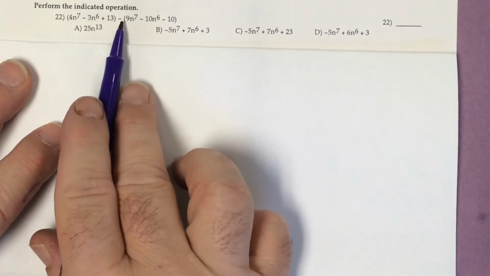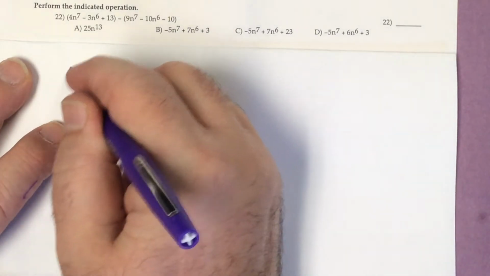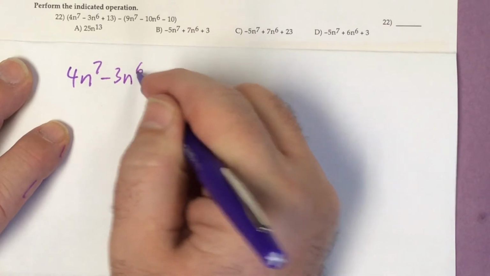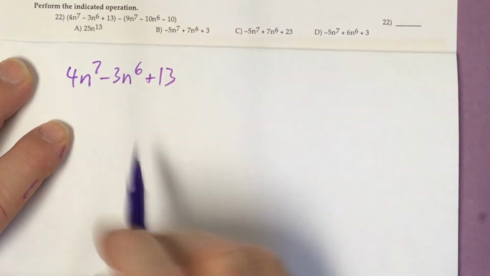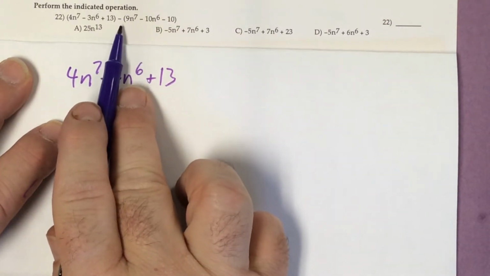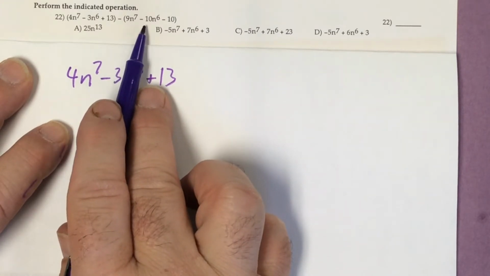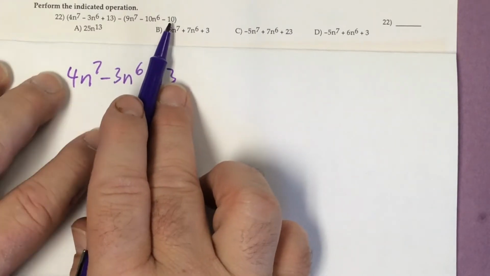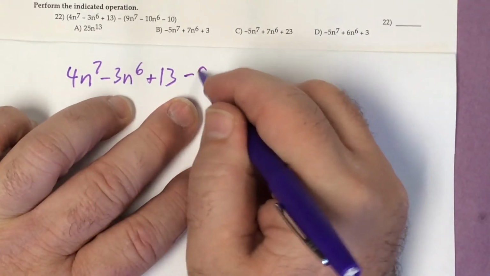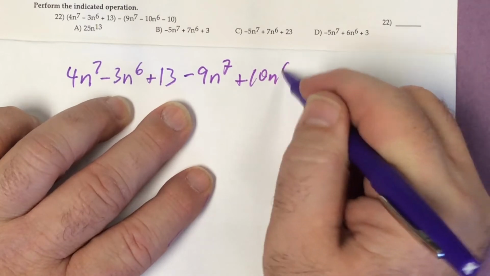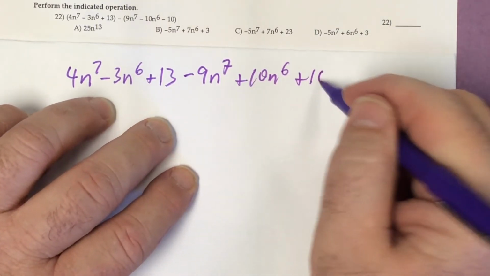So what I'm going to do is change the sign of everything in here when I write this. So it's going to be 4n to the 7th minus 3n to the 6th plus 13. Because of the minus sign here, this positive 9n to the 7th will be negative. This negative 10n to the 6th will be positive. This negative 10 will be positive. So I'm going to write this now as minus 9n to the 7th plus 10n to the 6th plus 10.